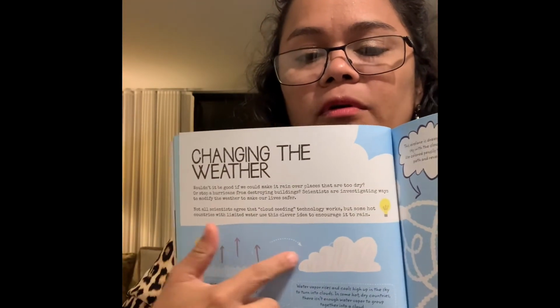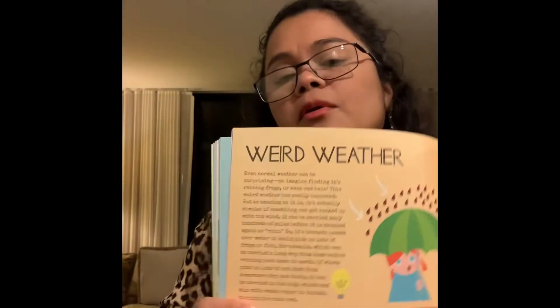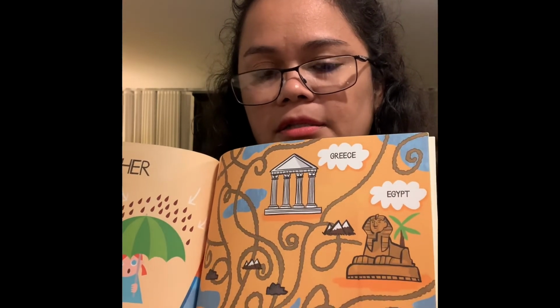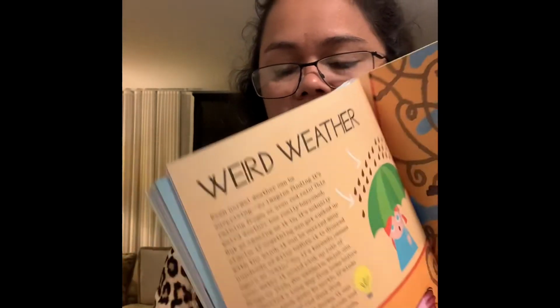It goes into changing the weather and why the weather will change and certain patterns to follow for children to understand with graphics. Then it goes a little bit into climate change. It talks about weird weather, and if you ever heard about raining cats and dogs, and why sometimes there have been frogs.